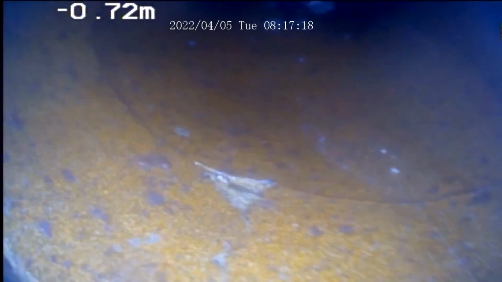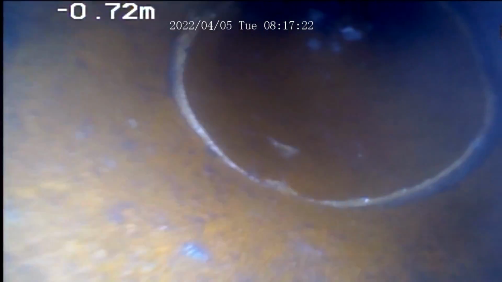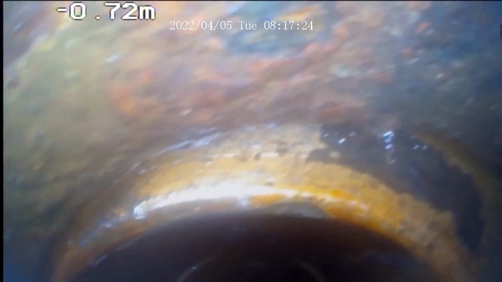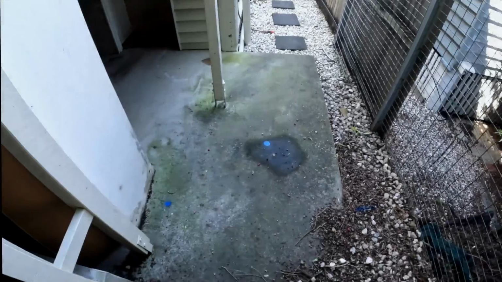Come around for your toilet. See separation there? Yeah. And then that's where it changes. Yeah. So it's okay. So this is the area the tree roots started.